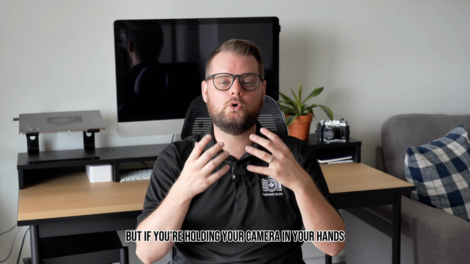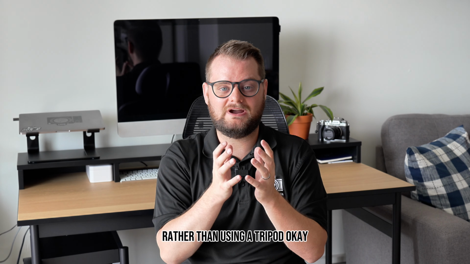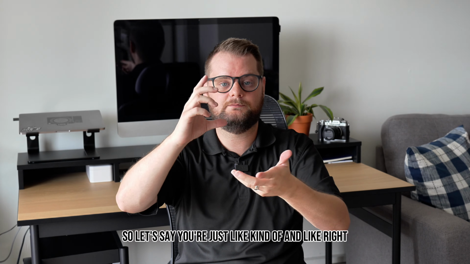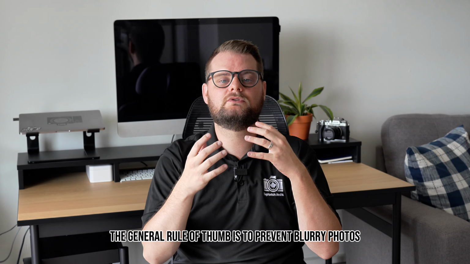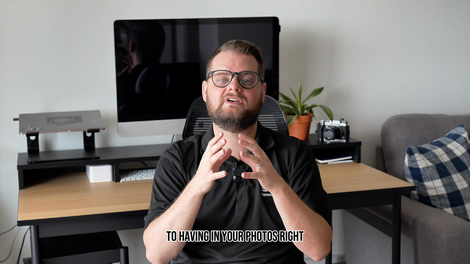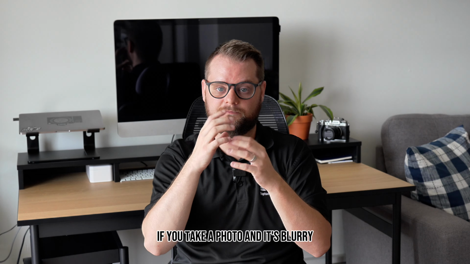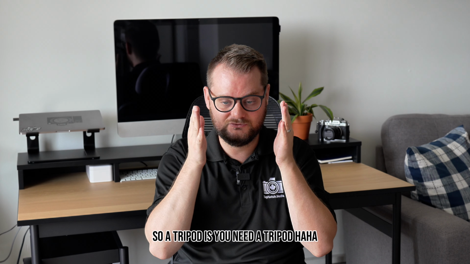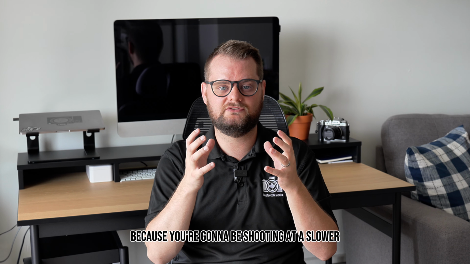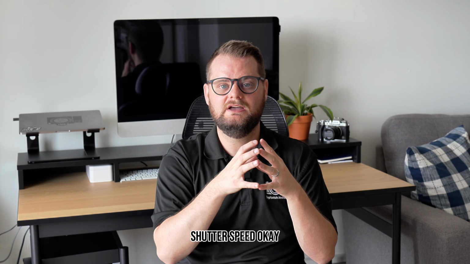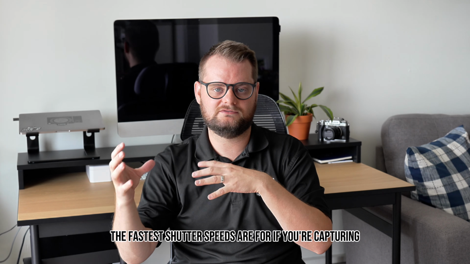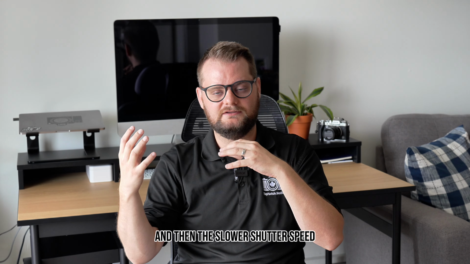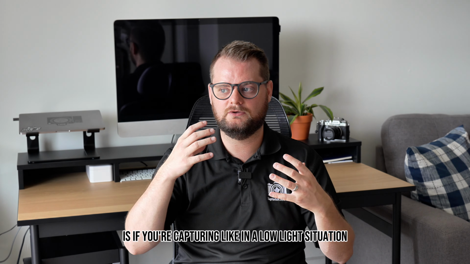But if you're holding your camera in your hands rather than using a tripod, the general rule of thumb is that you need a tripod to prevent blurry photos. It stops that blurriness and camera shake because you're going to be shooting at a slower shutter speed, okay? So again, faster shutter speeds are for capturing a freeze frame, and slower shutter speeds are for low light situations.